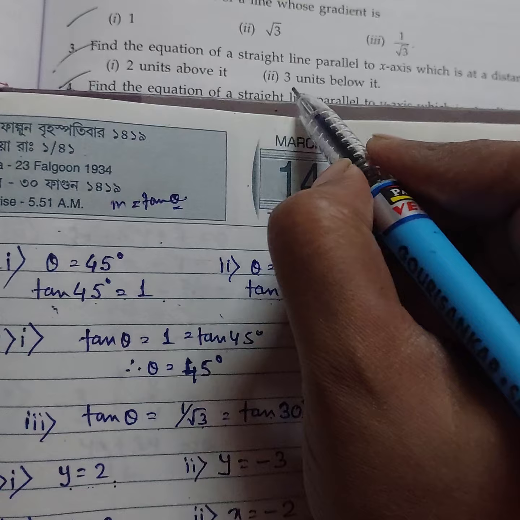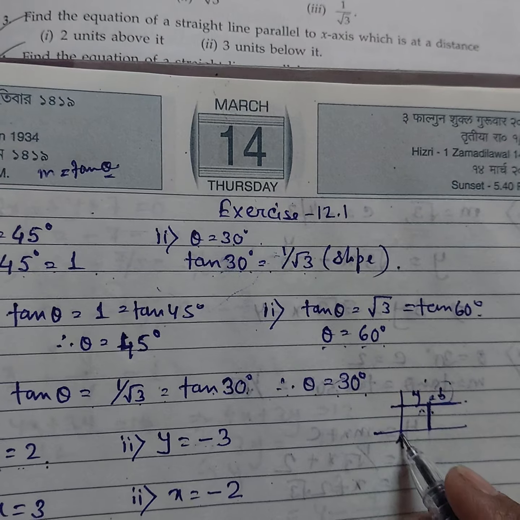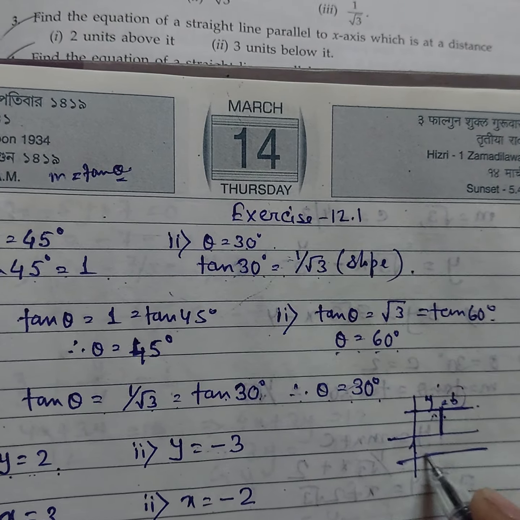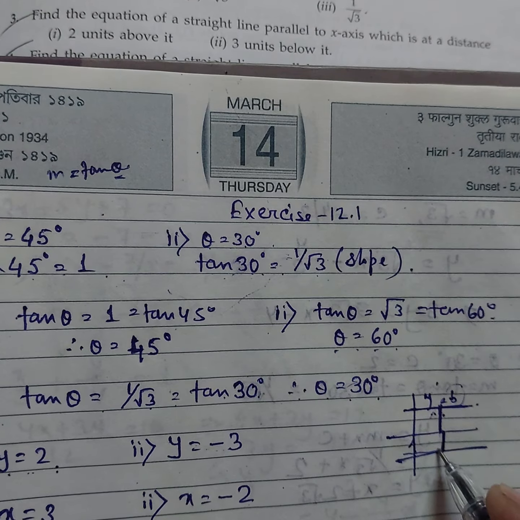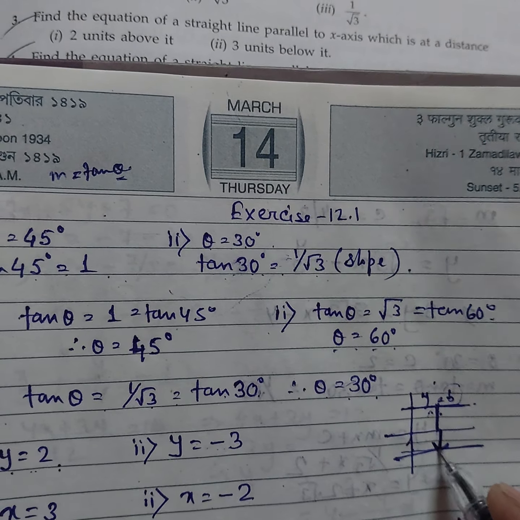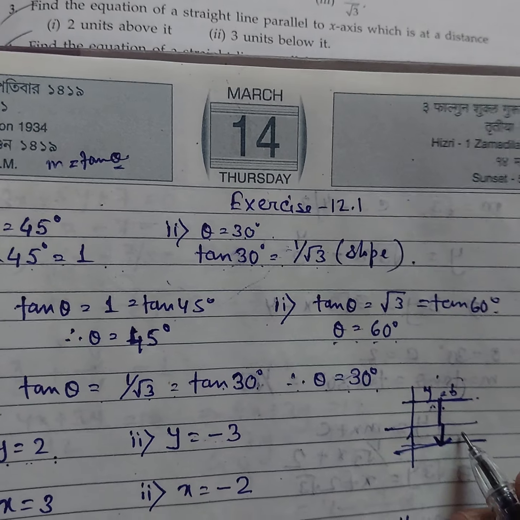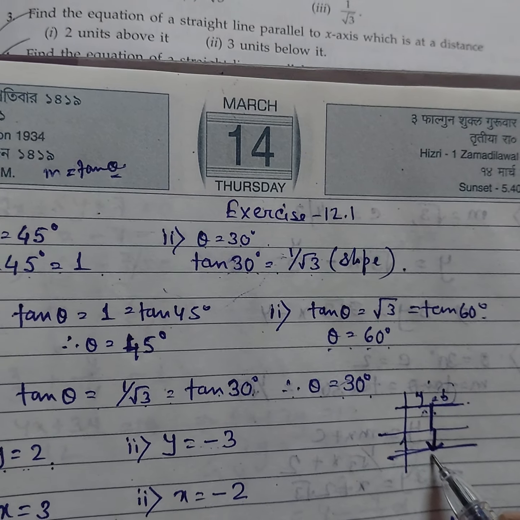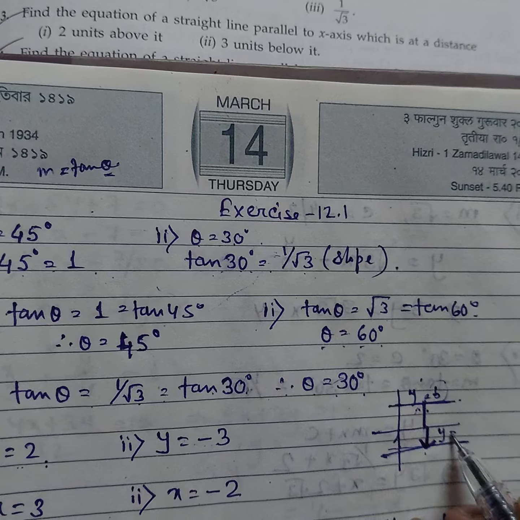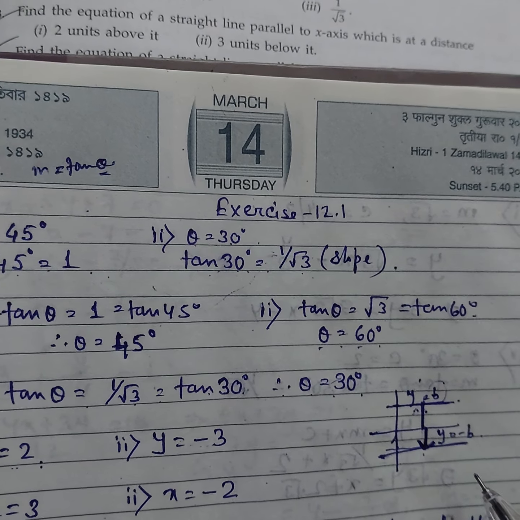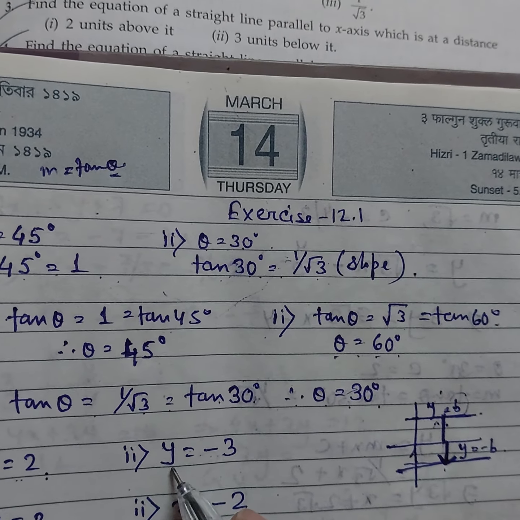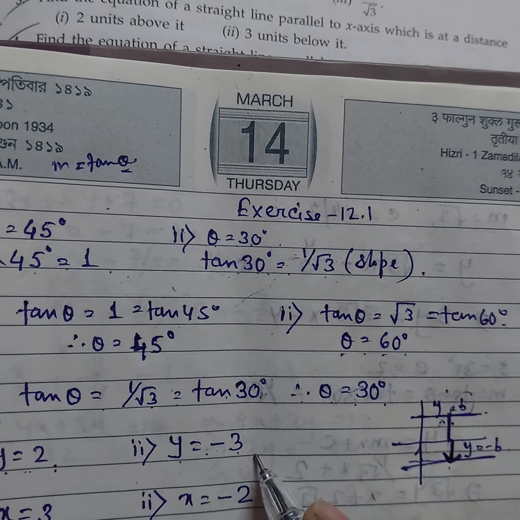And next is 3 units below it. 3 units below the x-axis means this one. So this is below, that means it will be in the negative direction of y. So it will be minus b. So the equation will be y is equal to -3.